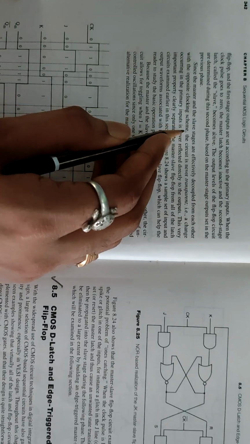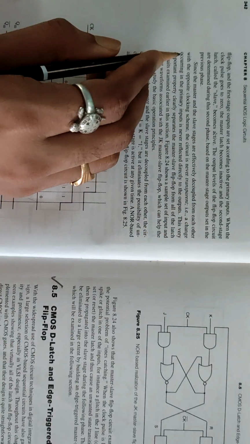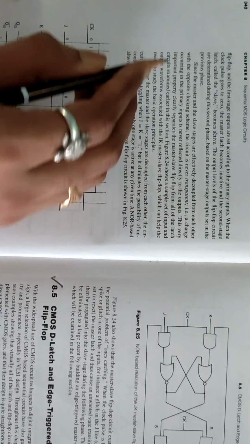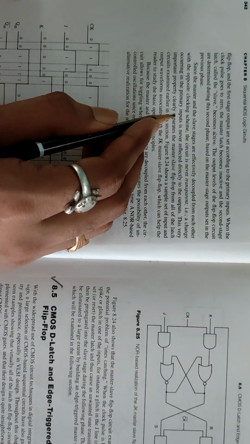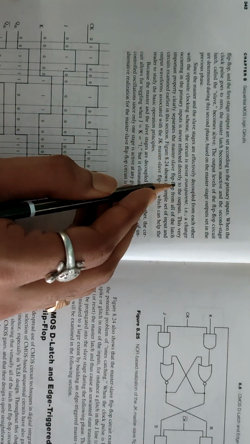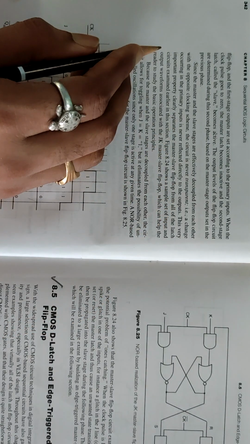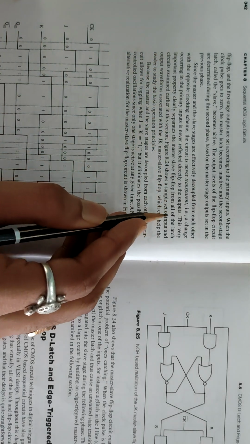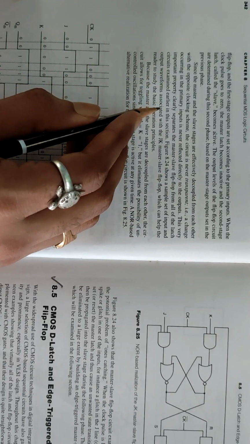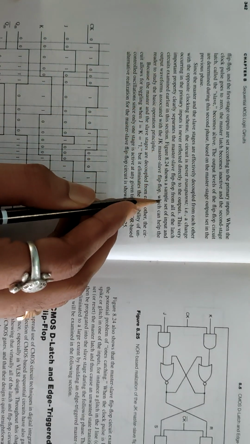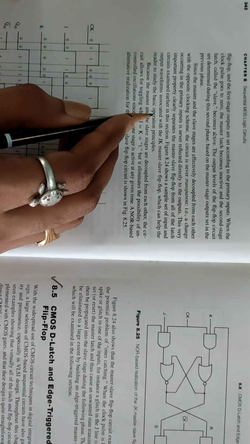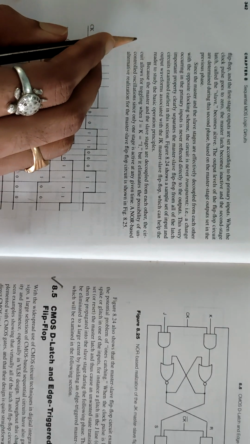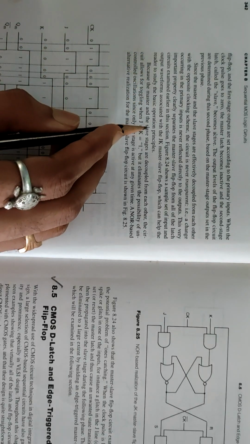Since the master and the slave stages are effectively decoupled from each other with the opposite clocking scheme, the circuit is never transparent. That is, a change occurring in the primary inputs is never reflected directly to the outputs. This very important property clearly separates the master-slave flip-flop from all of the latch circuits examined earlier in the session. The figure shows a simple set of input and output waveforms associated with the JK master-slave flip-flop, which can help the reader to read the basic operation principles.